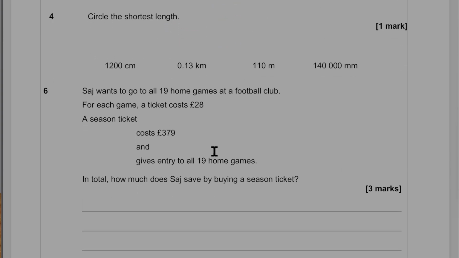Okay, question 4, circle the shortest length. So we've got all of these, and I need to find a common unit or convert them to a common unit. I'm going to convert them into, I think, meters. There are 100 centimeters in a meter, so that's going to be equal to 12 meters.